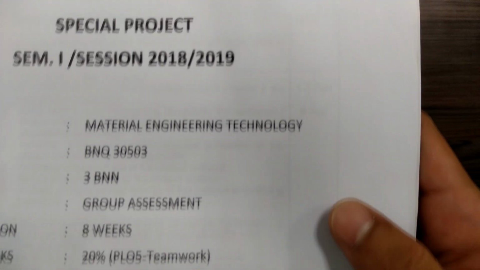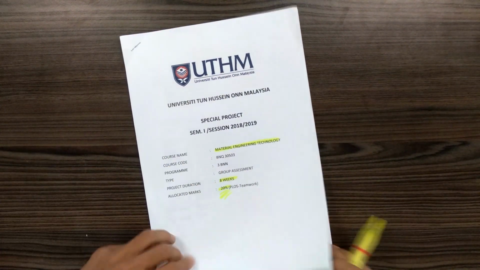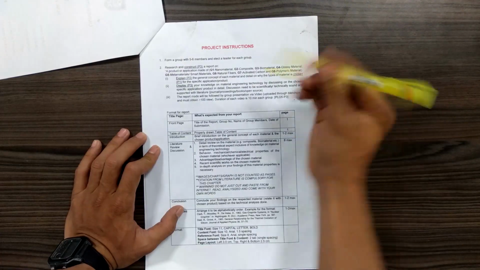On the second week of the semester, Dr. Rasul gave us a special project. It is a material engineering subject, and the project of course relates to material. We have 8 weeks to get the project done.